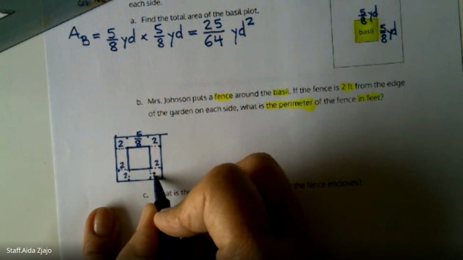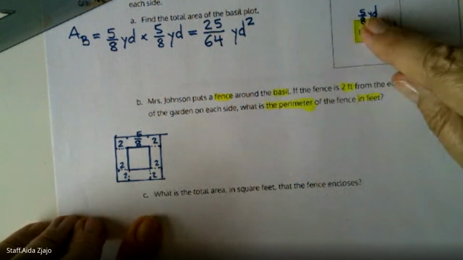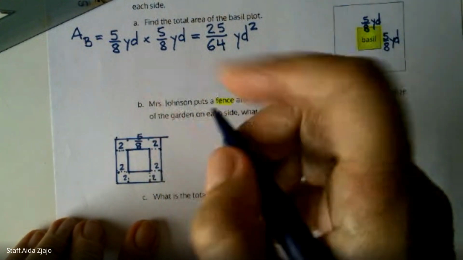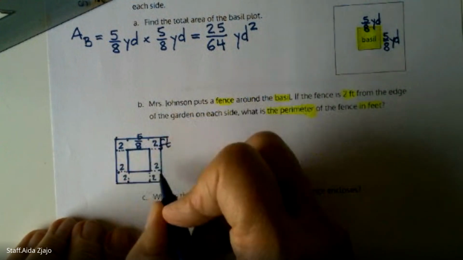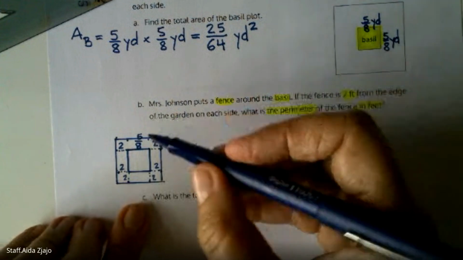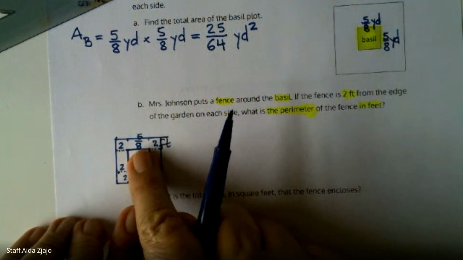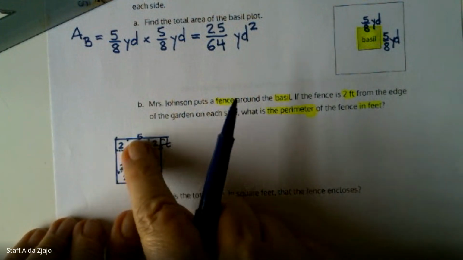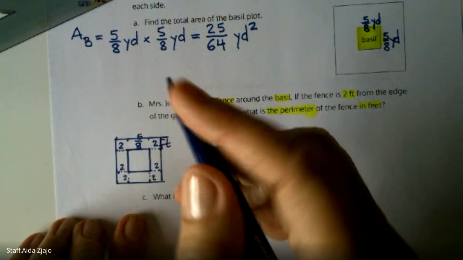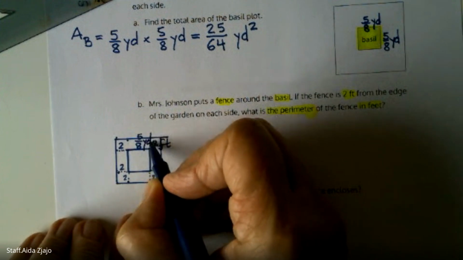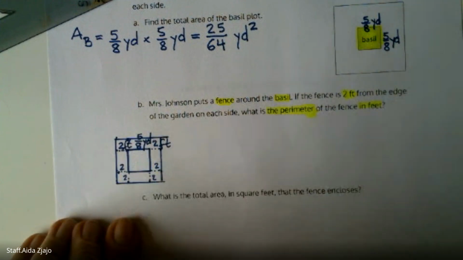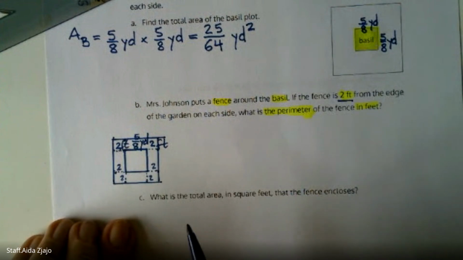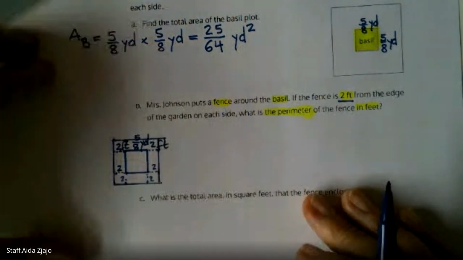But because this is 5/8 of a yard and these are feet, that's the problem, because I need to show how much 5/8 is in feet. Right now this is yards, but they said the others are feet. So how can we change it?